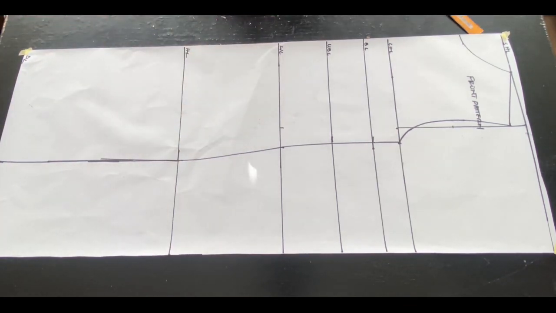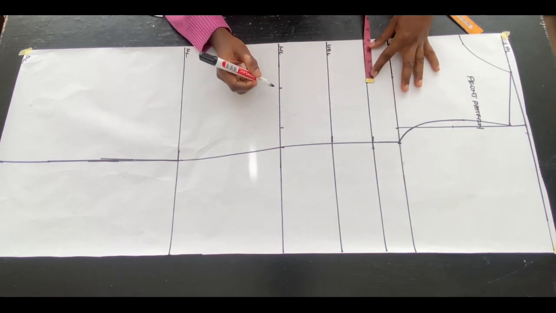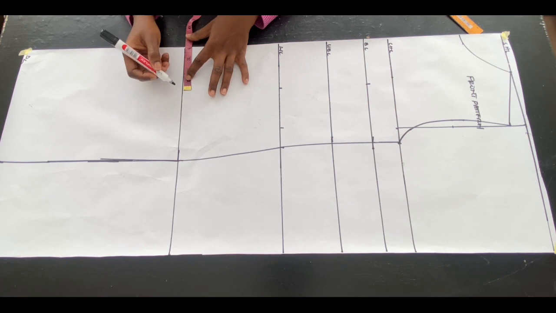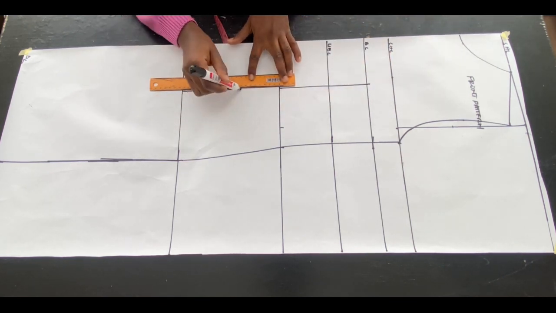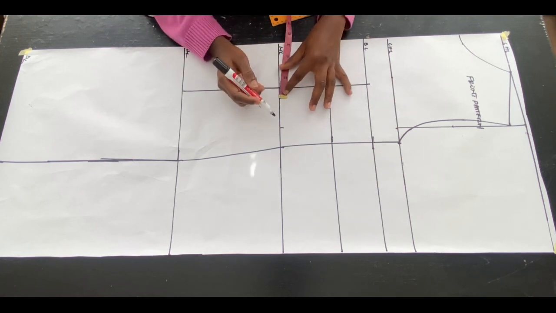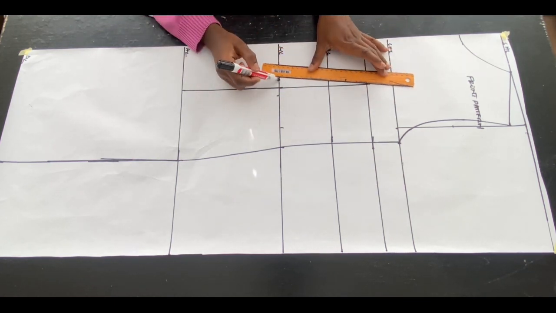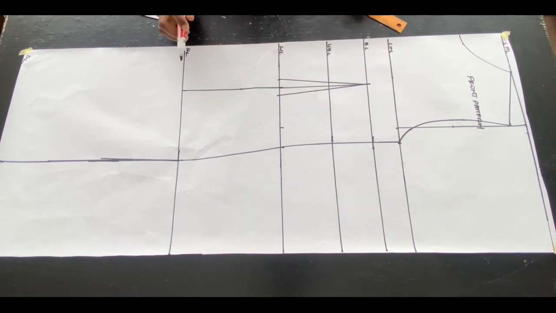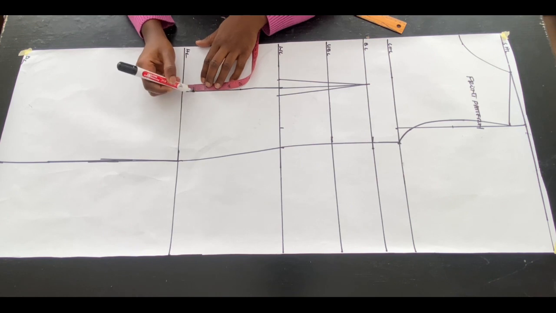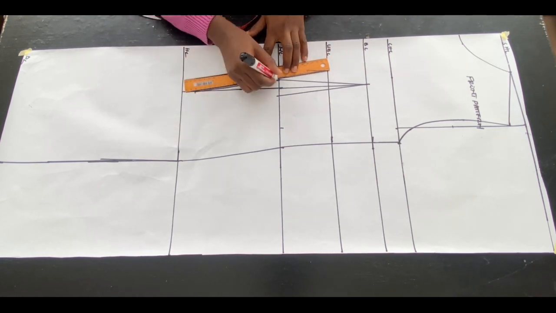I'll mark the bust span measurement divided by 2. I'll mark it on the waistline, the bust line, and also on the hip line, and I'll connect with a straight line. I added 1.5 inches for allowance on the waistline, so I'll go in by 0.75 on both sides of the dart line on the waistline, and I'll connect it to the bust point. Then on the hip line, I'll go up by 1 inch, and that is where I'll connect my dart to.